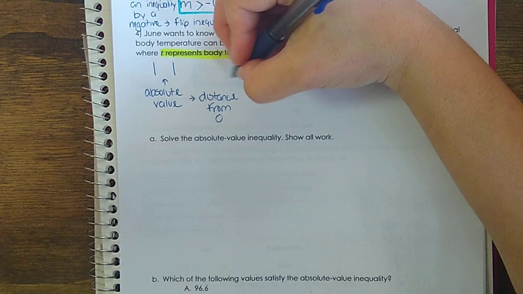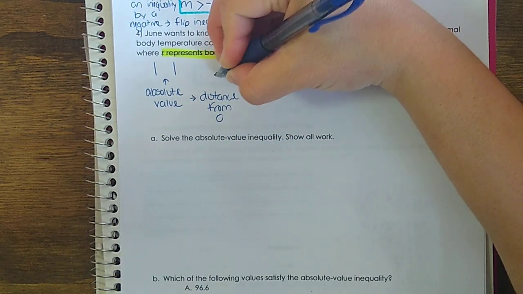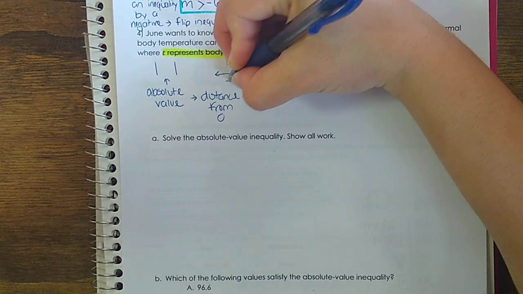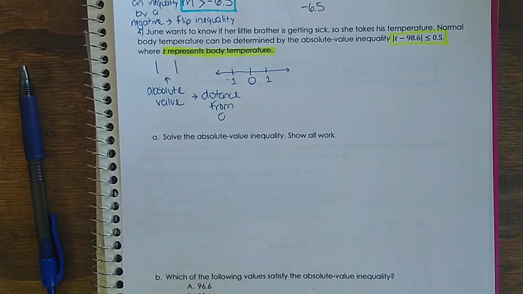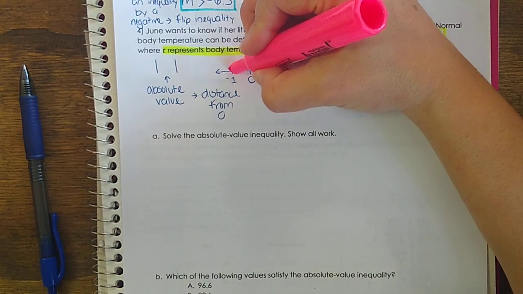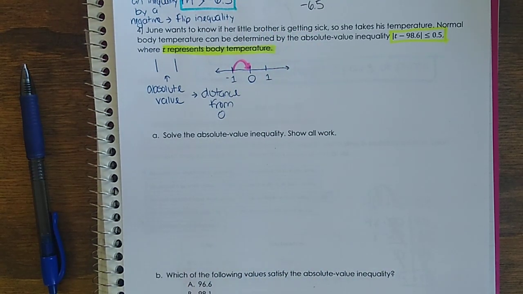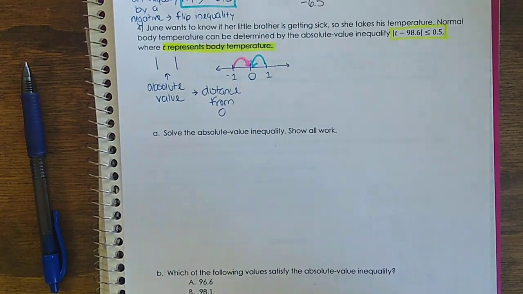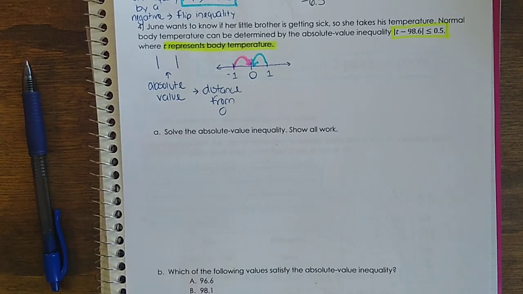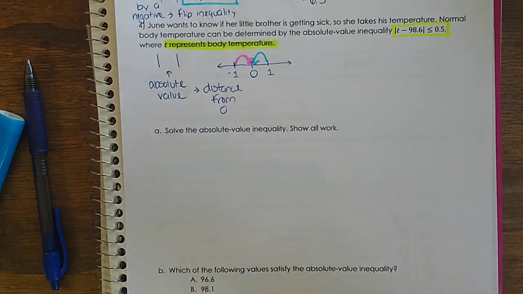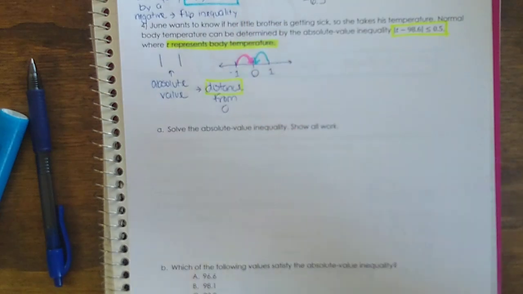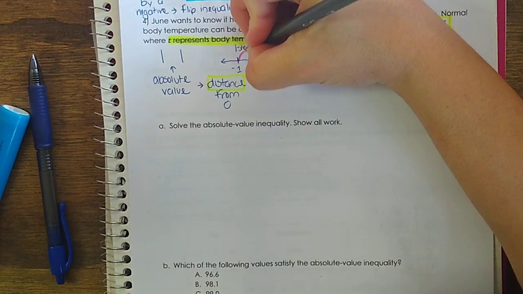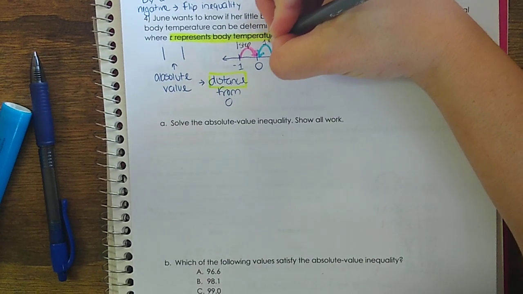Quick example of this: if I have a number line and I have 0 and I have positive 1 and negative 1, they are both exactly one step away from 0. Negative 1 has to hop one step in the positive direction. Positive 1 has to hop one step in the negative direction, but we're not talking about direction, we are talking about distance, so they are both one step away from 0. One step here, one step here.